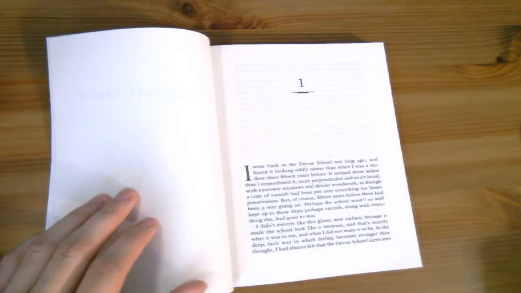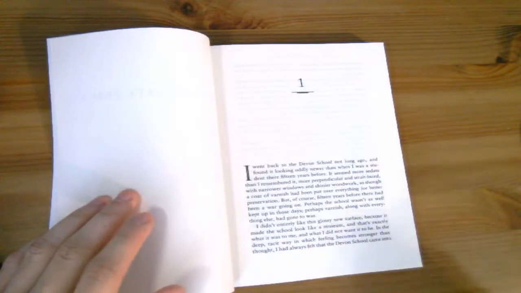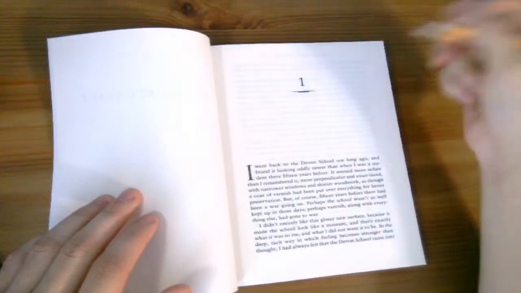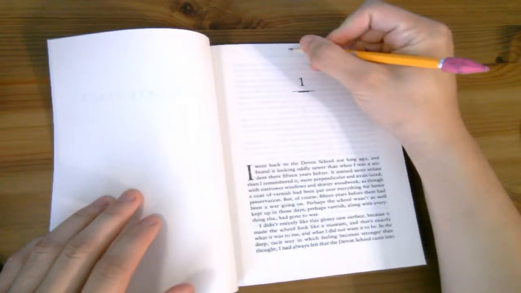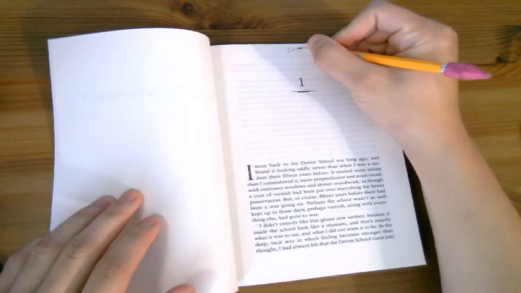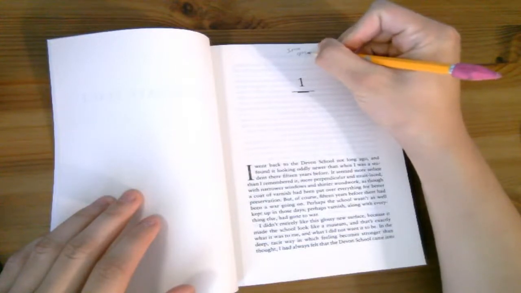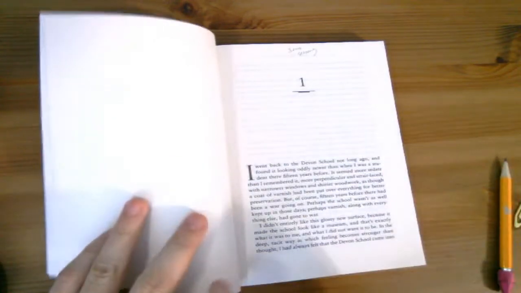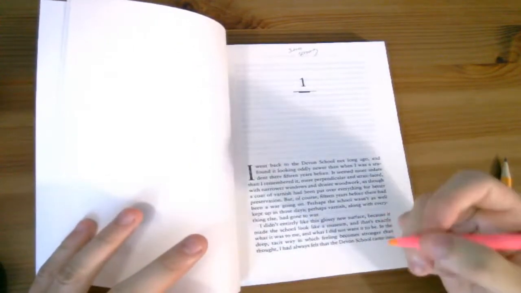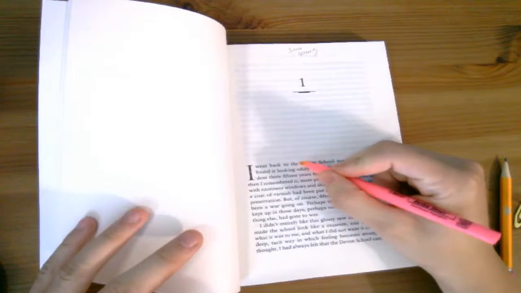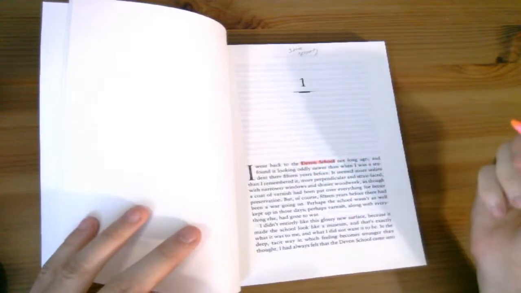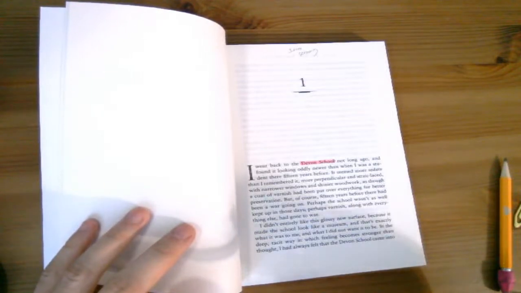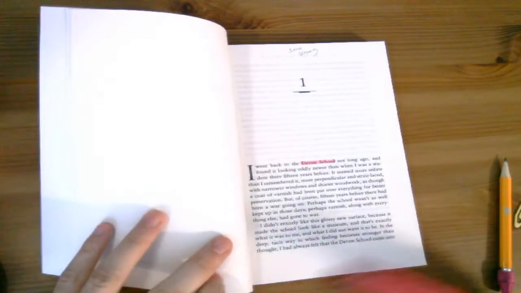However, it does give us a hint that this part is an introduction to the setting, showing us the Devon School and telling us how back when the speaker, most likely Gene, was there, the school wasn't as well kept up.